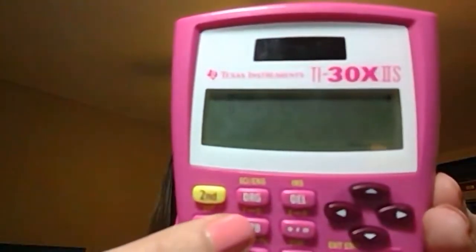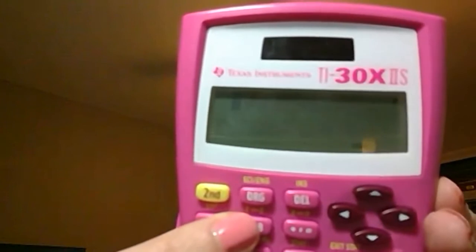Okay, so I have my calculator, the TI-30X2S. For the stuff we're doing this week, there is a PRB button, and that's what you want to hit in order to get to combinations, permutations, and factorials.